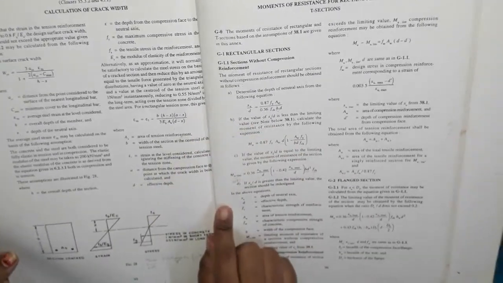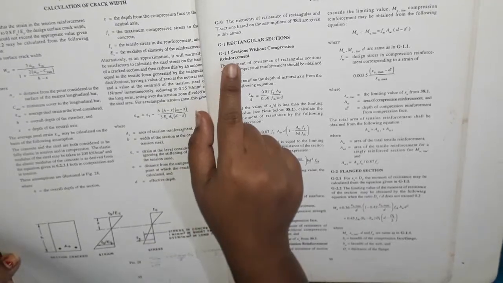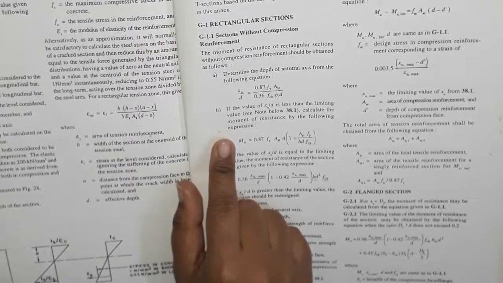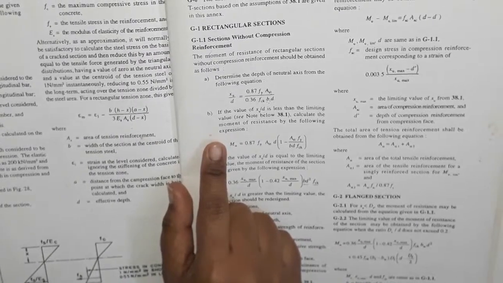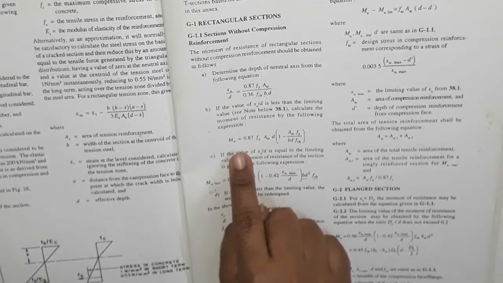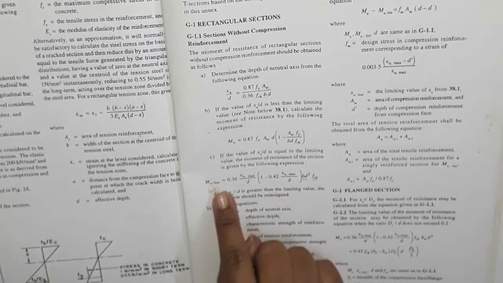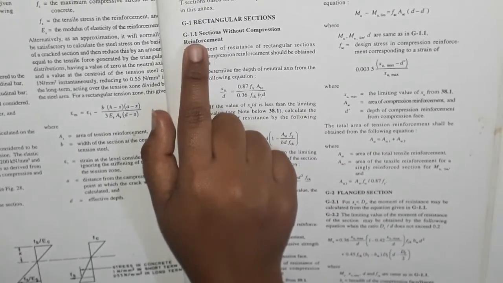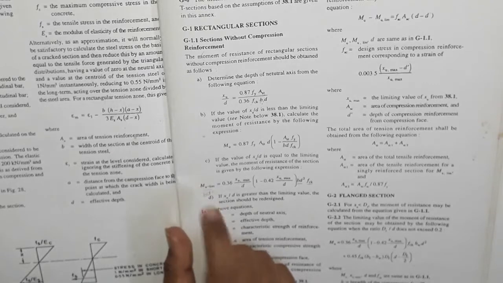For designing of any structure like rectangular beams, the design procedure you are going to find in annexure G. In most of the code books annexure G is going to be the same. In that you are going to find the values of xu by d calculations, moment calculation and Mu limit calculation. So this part is nothing but G 1.1. G 1.1 represents the design of singly reinforced sections, whereas G 1.2 defines the reinforcement details in the doubly reinforced section.